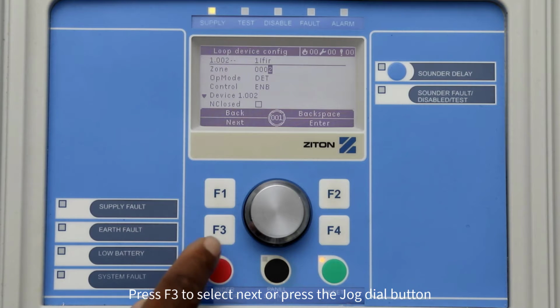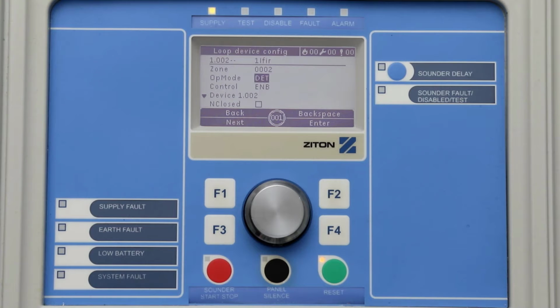Once you have finished changing the zone, press F3 to select next or press the button to move the cursor to the operating mode. Let's look at some of these operating modes. If the OP mode is set to DET, the panel will see the device as a detector. If the OP mode is set to MCP, the panel will see the device as a manual call point. If you are using output group delays, a MCP will override these delays and will trigger the output groups immediately.